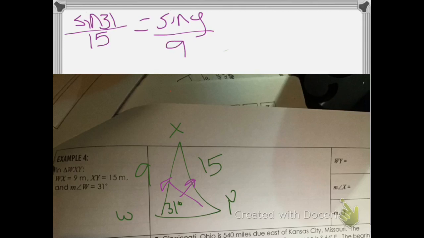All right, so I do have a proportion. Yay, I don't have to use cosine. So I'm just going to use this proportion. It doesn't matter what I find first. I think I want to find y first, so I'm going to use this one. So sine of 31 over 15 equals sine of y over 9. Cross multiply, find that inverse. You're going to get that y is 18 degrees, right?